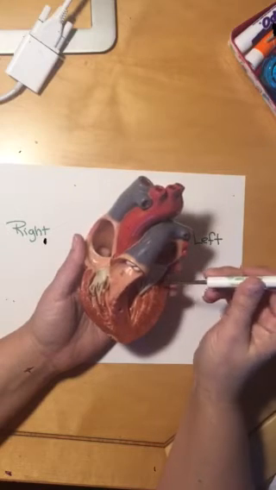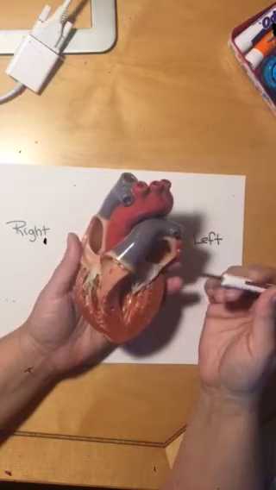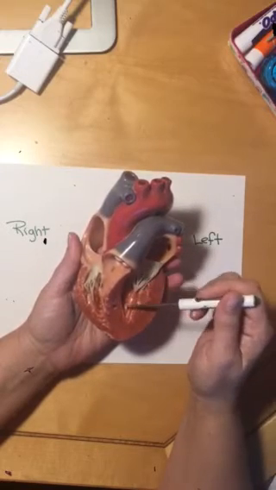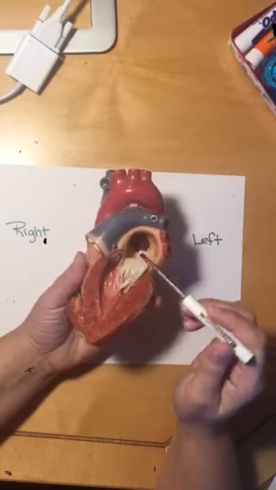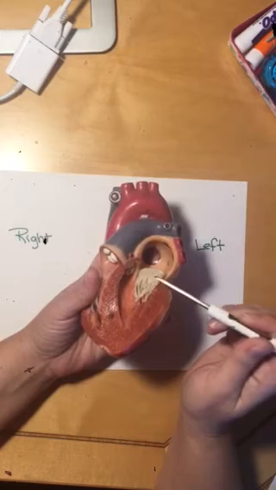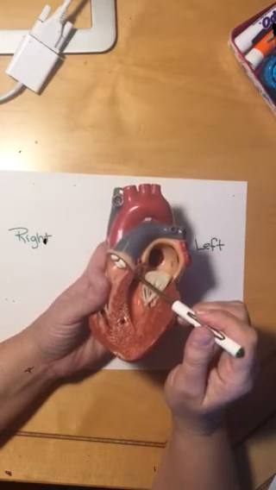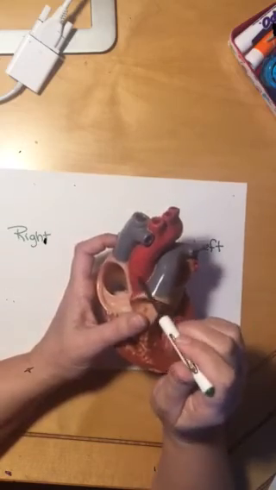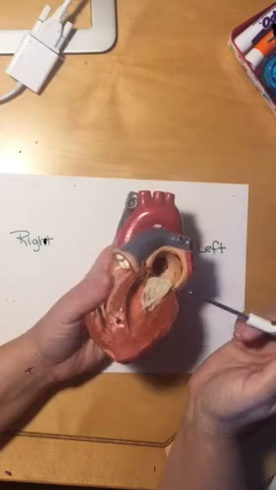It's also got chordae tendineae, and it's also got some papillary muscles that will help hold that valve closed during ventricular contraction. When the left ventricle contracts, it's going to go through this type of valve. This is, again, a semilunar valve. This one's named after the vessel that it releases into. So this is the aorta. This would be the aortic valve.